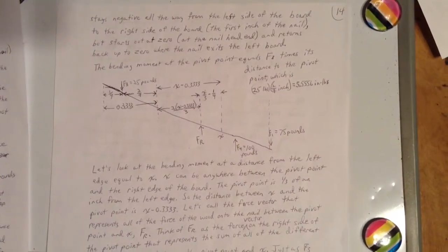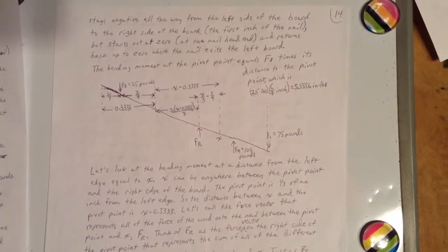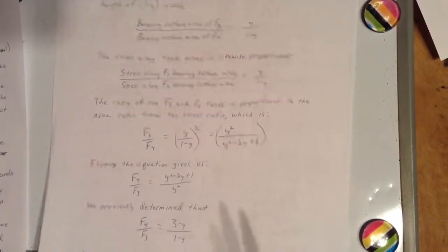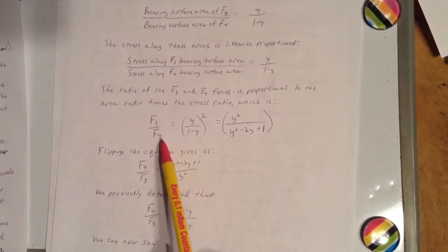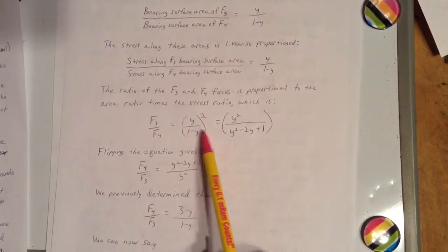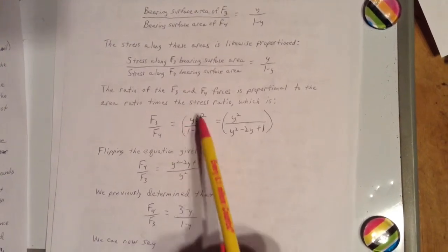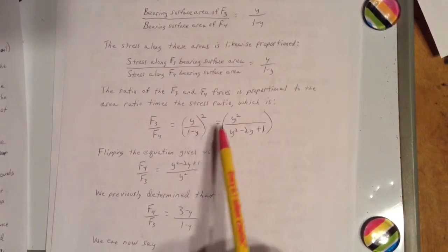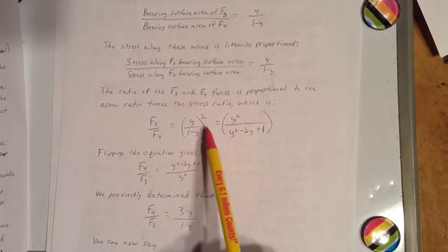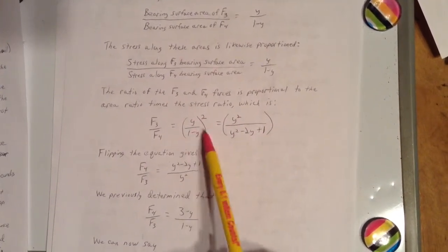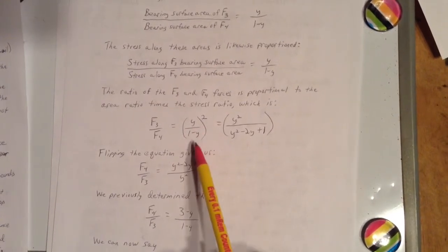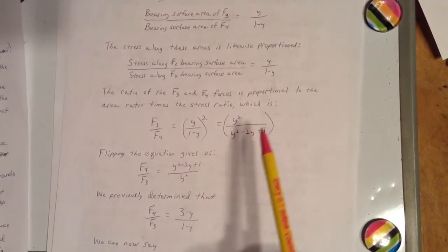This is part 5 of rivets and bolts. How many of you noticed in part 4 where I made a mistake? I told you we were talking about the ratio of F3 to F4 being y over 1 minus y, all that in parentheses, squared. And multiplying this out, I said y times y is y squared. And then 1 minus y times 1 minus y is going to be 1 times 1 equals 1.